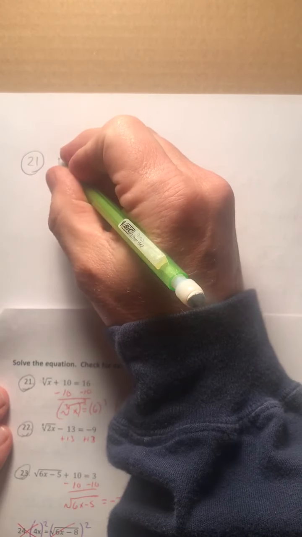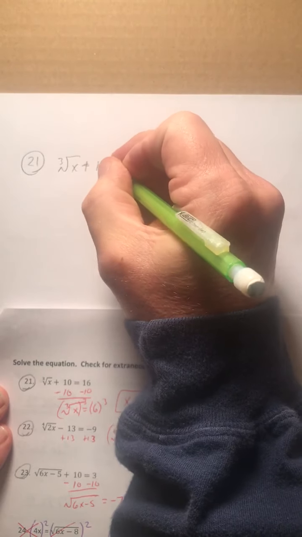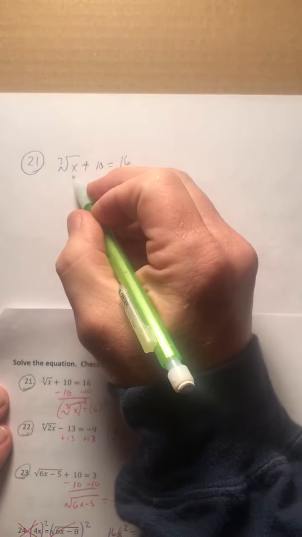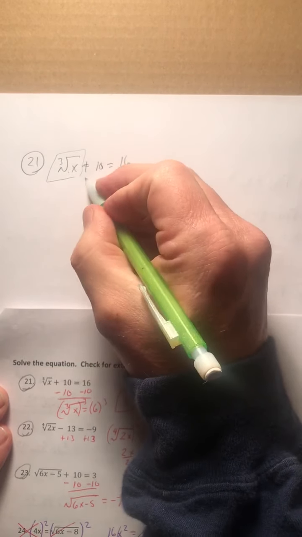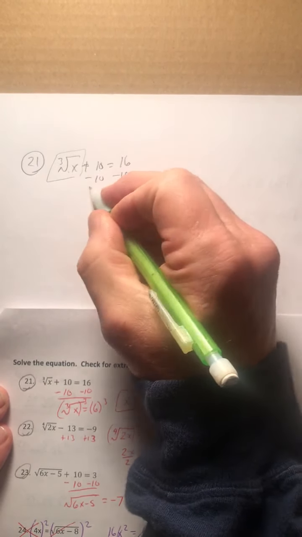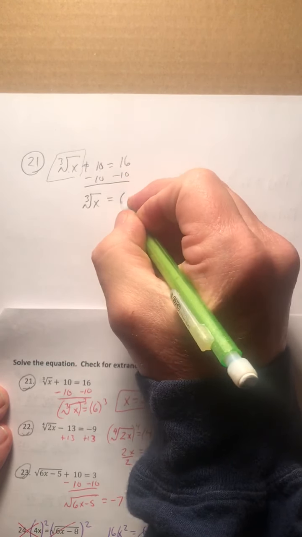We have the third root of x plus 10 equals 16. So again, we got to isolate this that has the cube root. So I got to get rid of this 10. So minus 10, minus 10. So I got the third root of x equals 6.